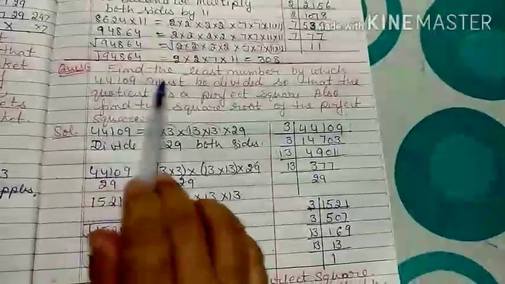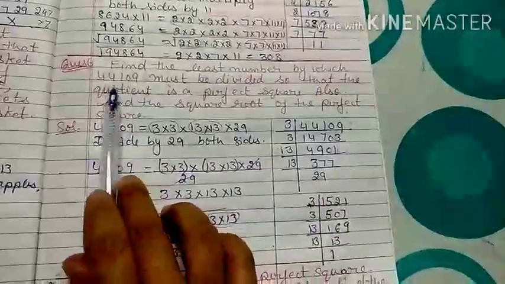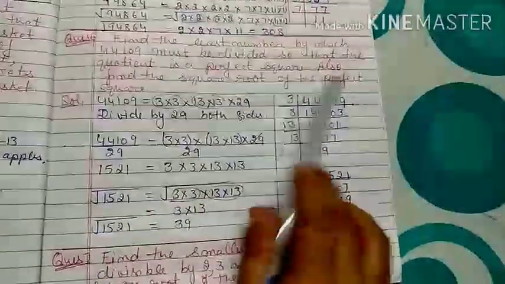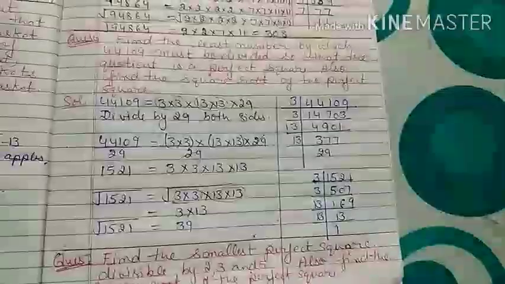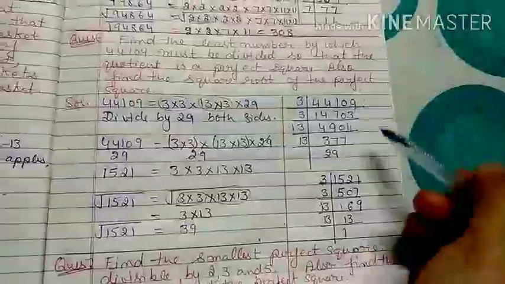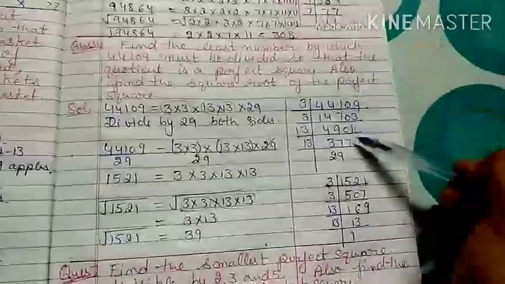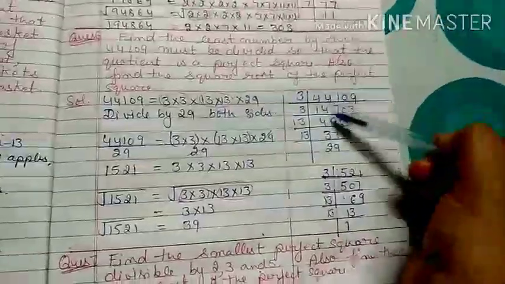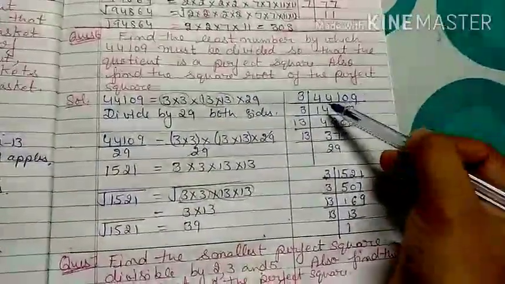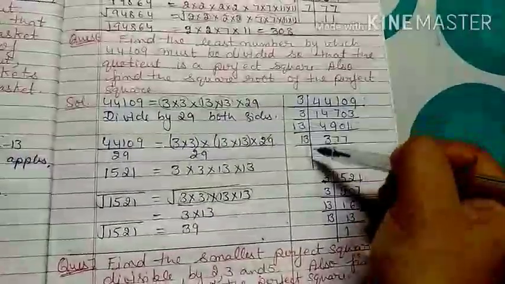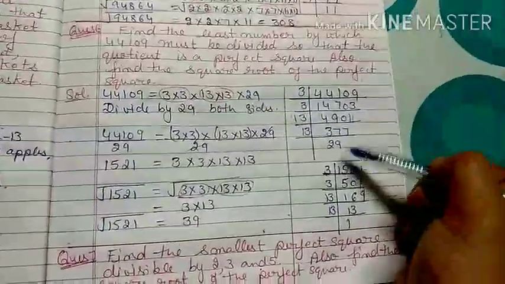Next is: find the least number by which 44,109 must be divided so that the quotient is a perfect square. Also find the square root of the perfect square. Same thing, if there is a condition of multiply or divide, you have to go with the prime factorization method. When I go with the prime factorization of 44,109, I got the pair 3 into 3, 13 into 13, and 29.